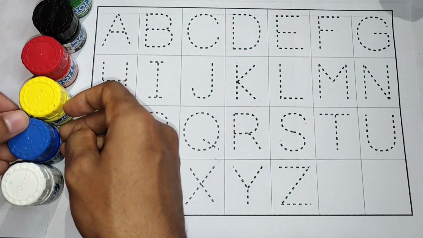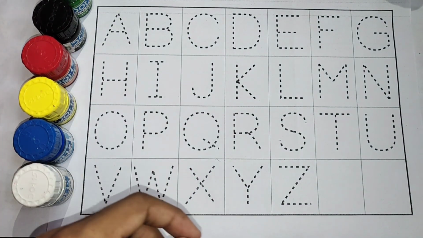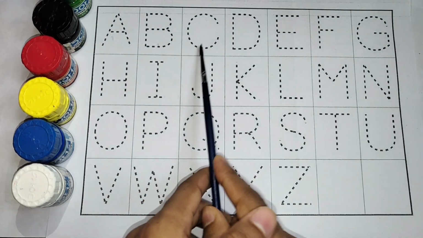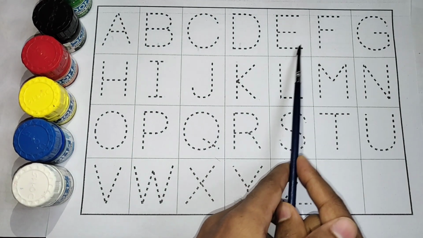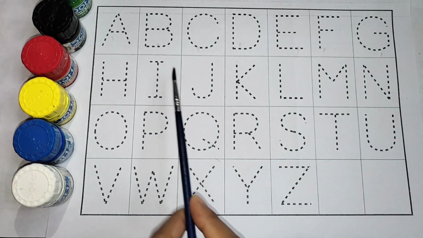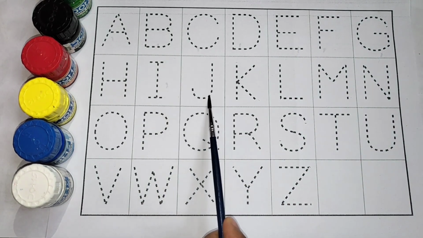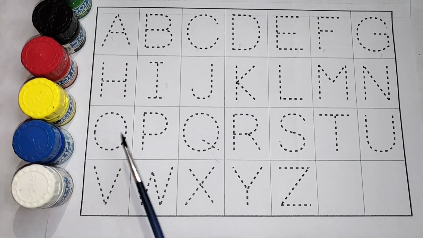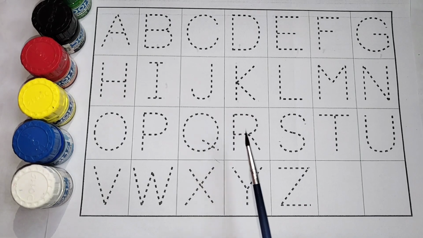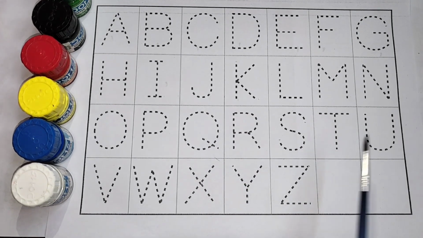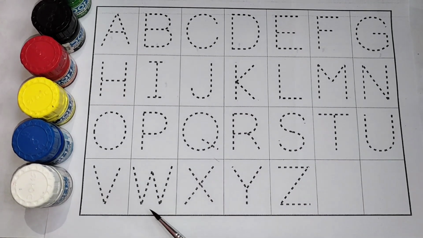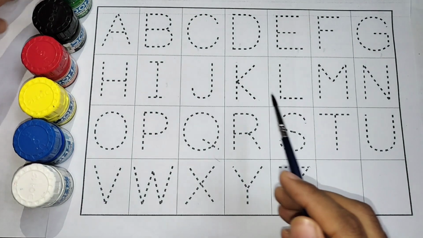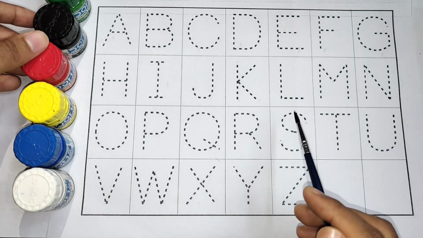So kids, now we are coloring alphabets A, B, C, D, E, F, G, H, I, J, K, L, M, N, O, P, Q, R, S, T, U, V, W, X, Y, and Z. So kids, now we are coloring the capital letters.